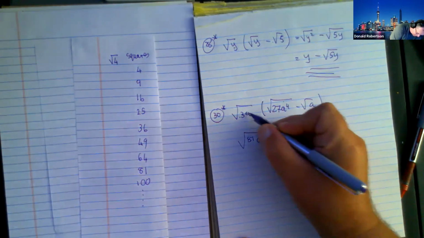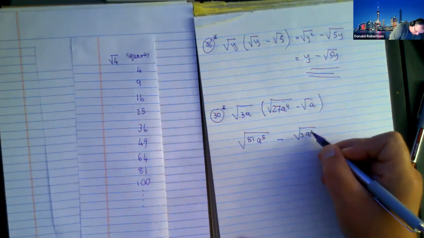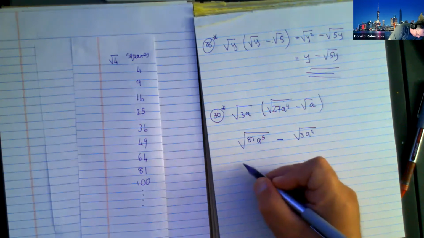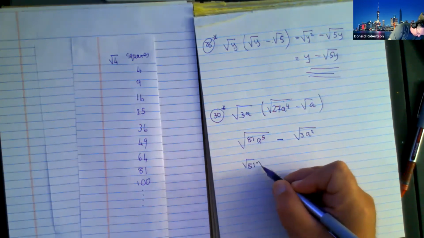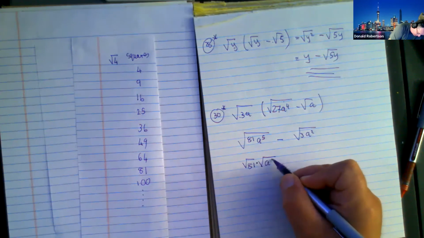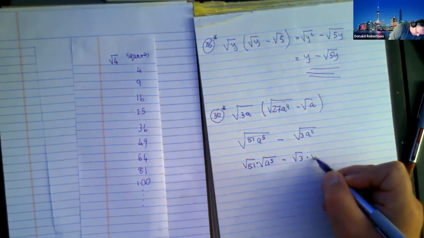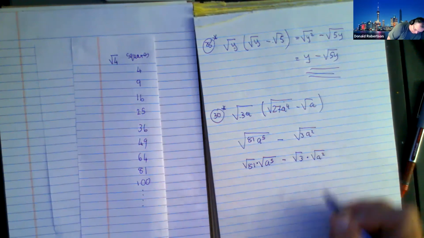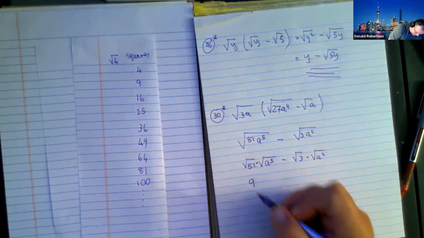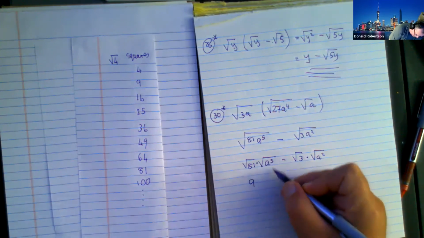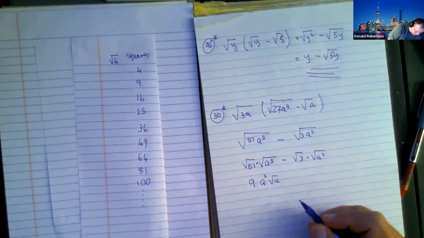Take away this guy times this guy, which gets me the square root of 3 a squared. This fella splits as the square root of 81 times the square root of a to the 5, and this splits as the square root of 3 times the square root of a squared. Now that one is a perfect match, so you get 9. And this guy, well, if you halve the power, you get 2 and 1 left over.